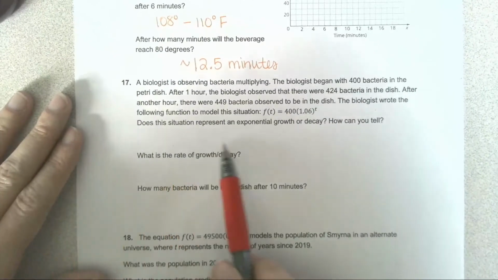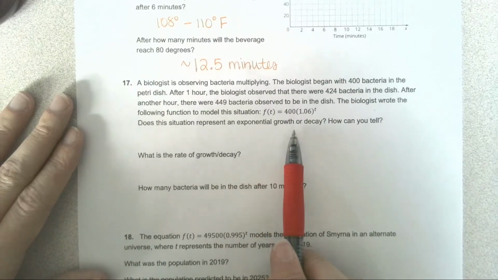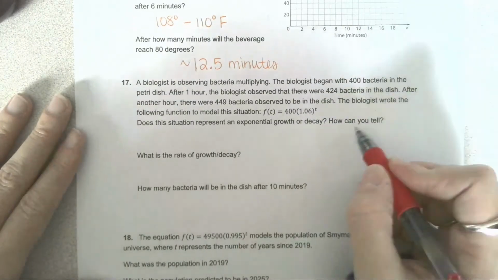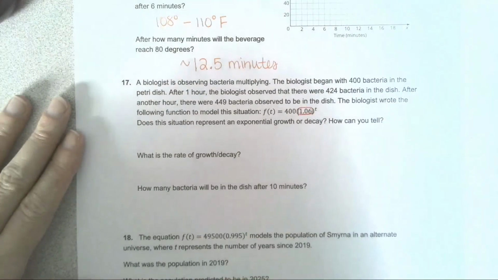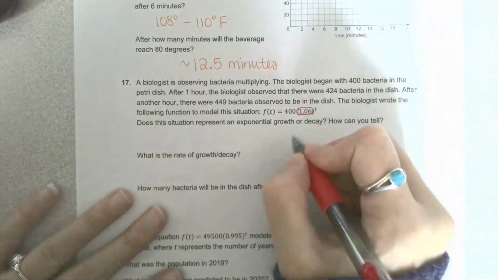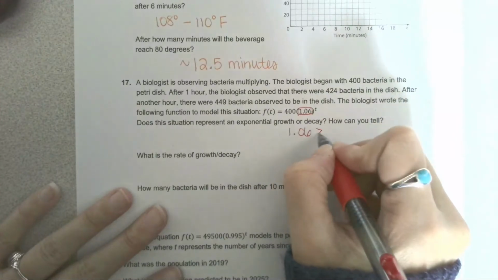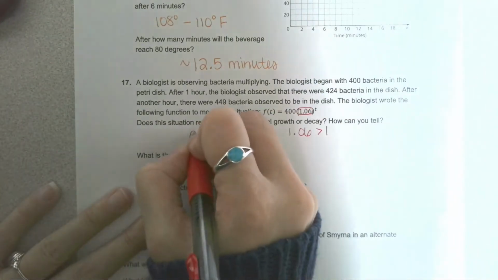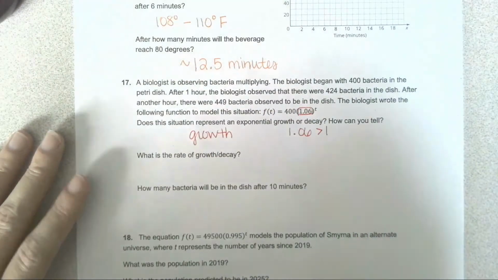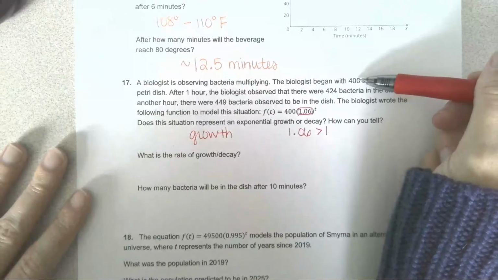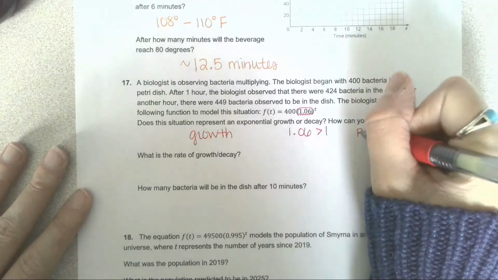Does this situation represent exponential growth or decay? So how can we tell? We are going to look at what is inside of our parentheses, our ratio, and 1.06 is greater than 1, which means that this represents growth. We can also tell from the word problem that the bacteria are increasing, so that's another way that you could tell.